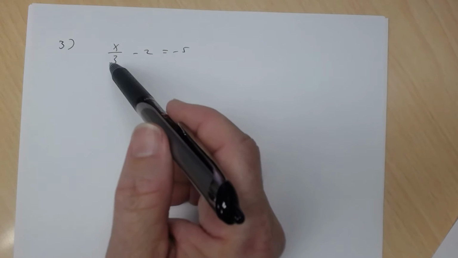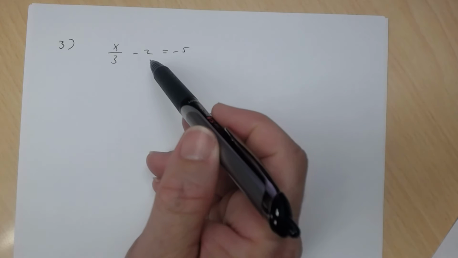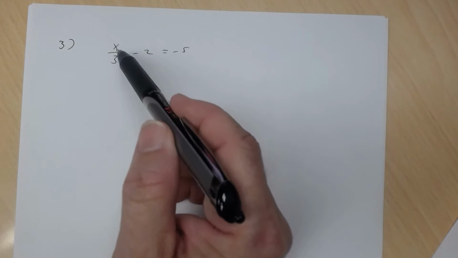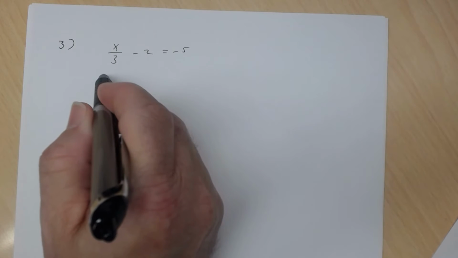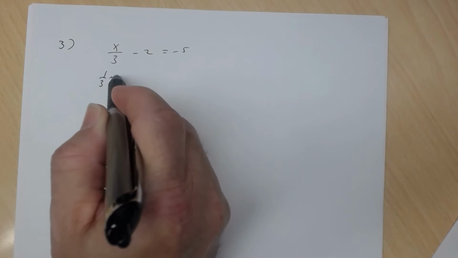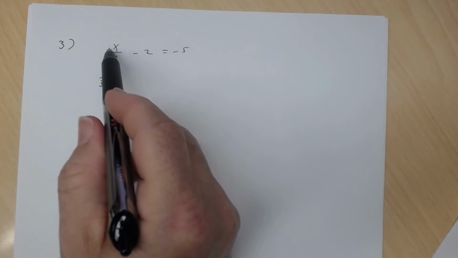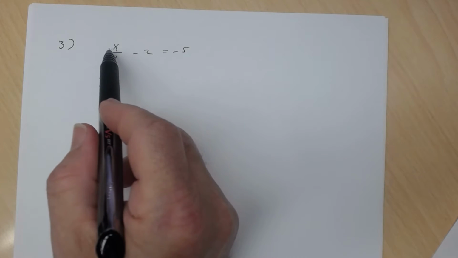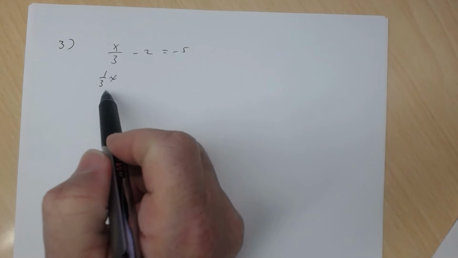Now there's another way you're going to do this in a later section, but let's just keep it consistent for right now. x divided by 3, remember, is the same thing as saying 1/3 x. Remember that number right here in front of x is 1, but the coefficient is not 1. The coefficient is 1/3. That's what this is.